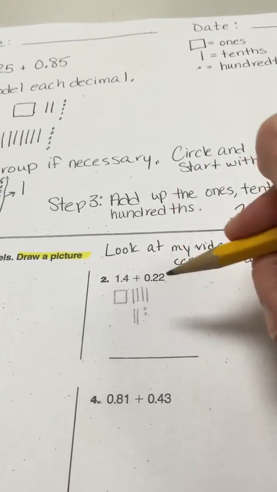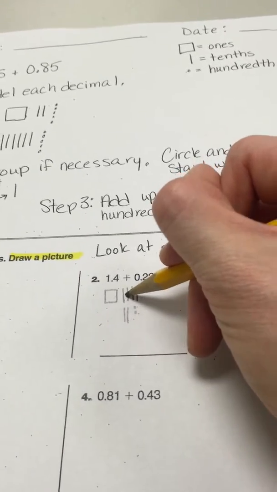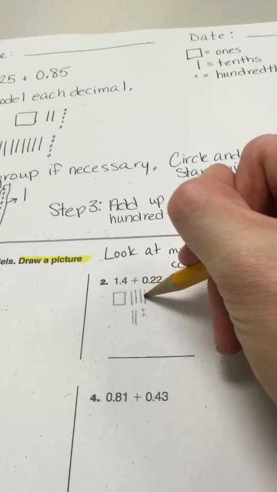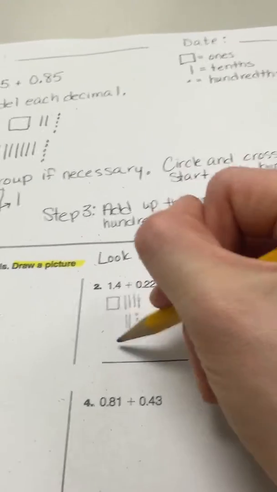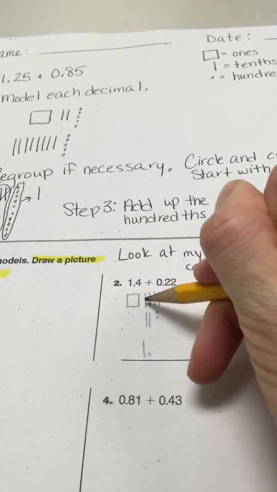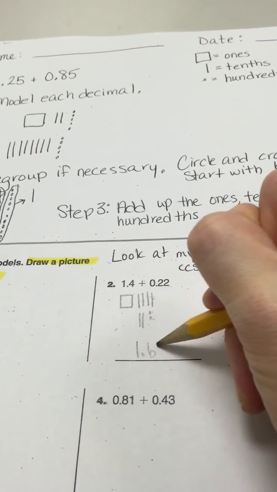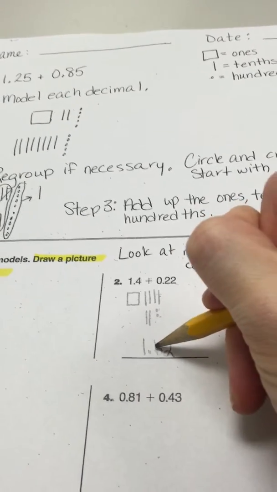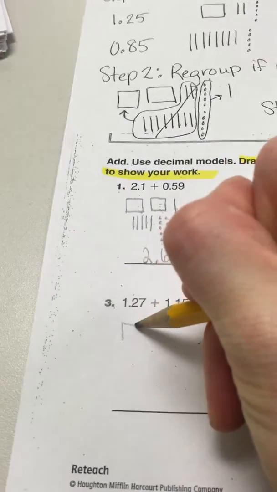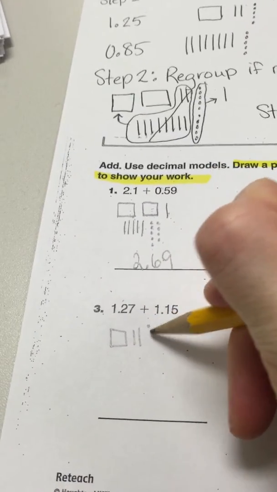Let's see, I have 2 hundredths, so I can't regroup. I would need 10 to regroup. And I have 1, 2, 3, 4, 5, oops, 1, 2, 3, 4, 5, 6 tenths. I can't regroup there either. So I'm ready to write my decimal. I have 1 and 6 tenths, 2 hundredths. 1 and 62 hundredths.